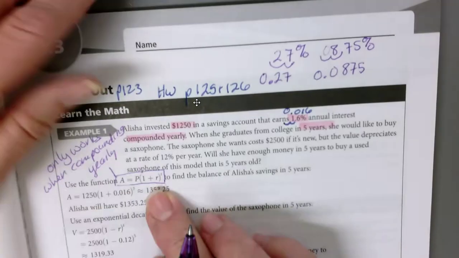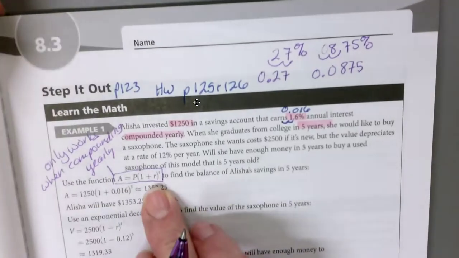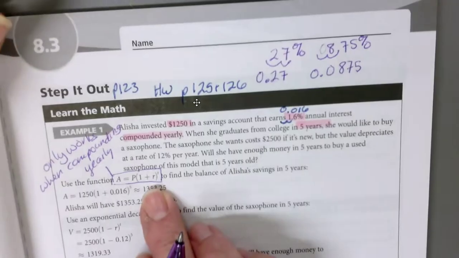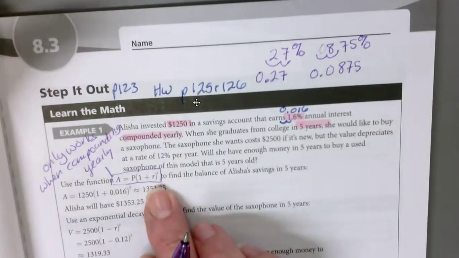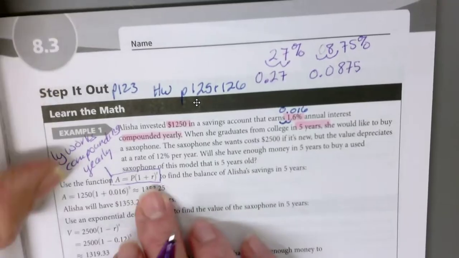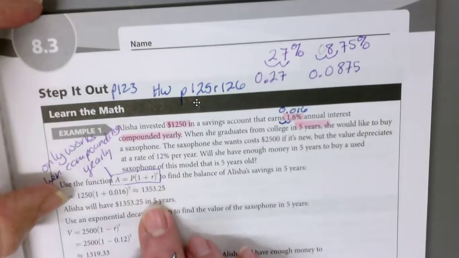If they compound twice a year, it's a different formula. If they compound monthly, which is really the traditional sense of how interest works, that would be a different equation as well. So we'll do that on the next problem. So then we just have to know what the A, the P, the R, and the T are, right?